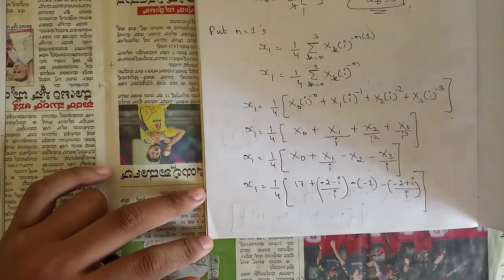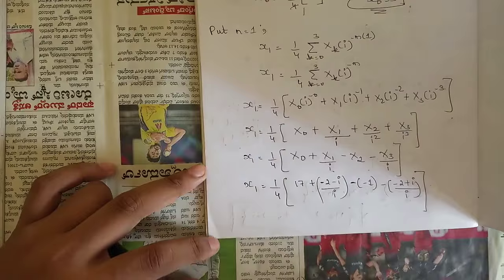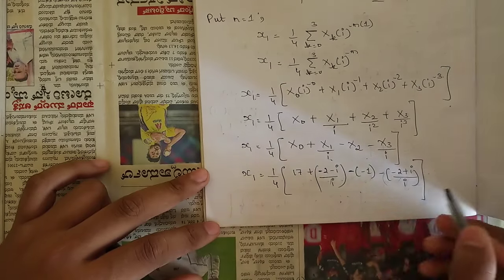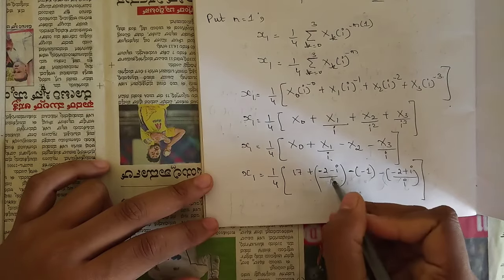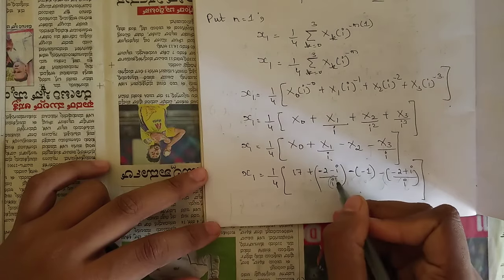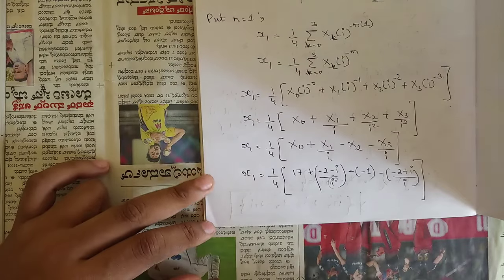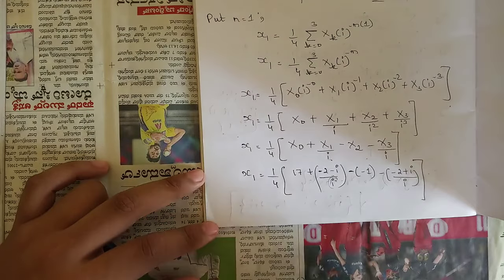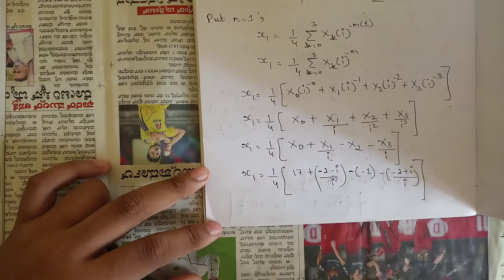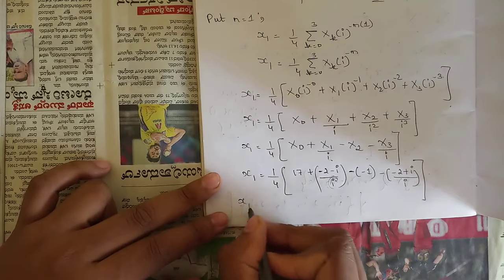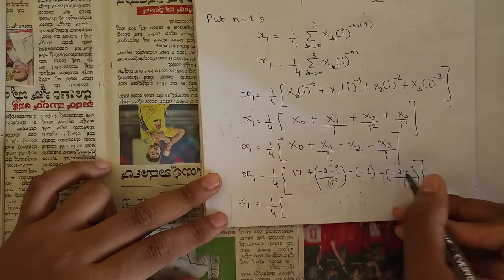Yeah, so now we need to solve this. So we know that in these two terms the denominator here is i, so we can make this denominator i square so that we can eliminate this, right? We know that i square is minus 1. So in order to make this denominator i square, we need to multiply the numerators by i, for these two terms, so that we can substitute the value of i square as minus 1 and this denominator goes. Yeah, so now we are doing that only now. 1 by 4, multiply numerator and denominator by i for this term and this term.